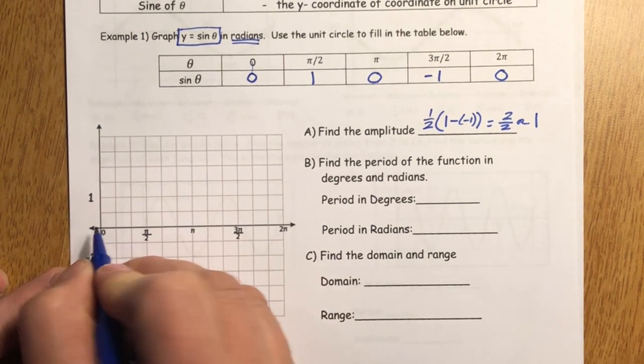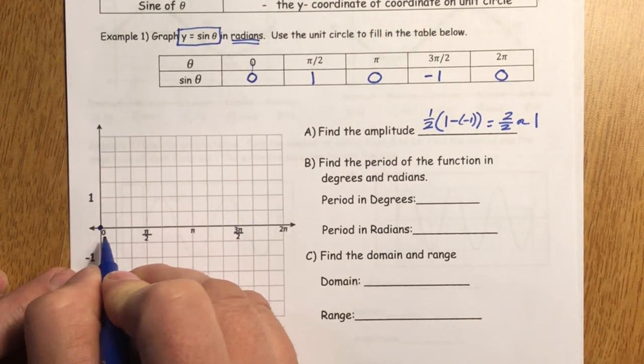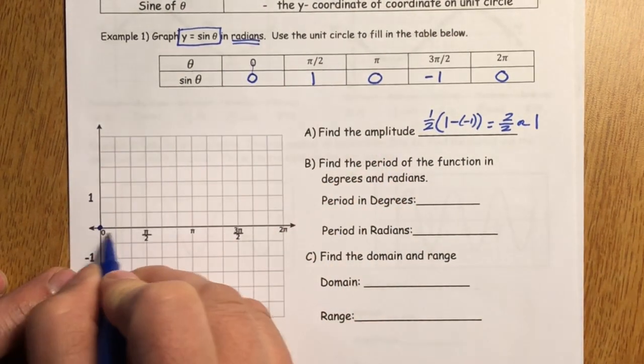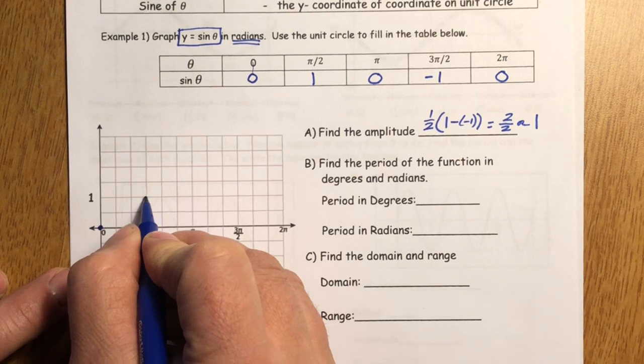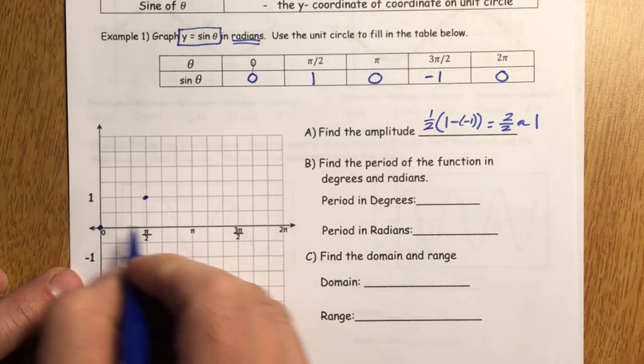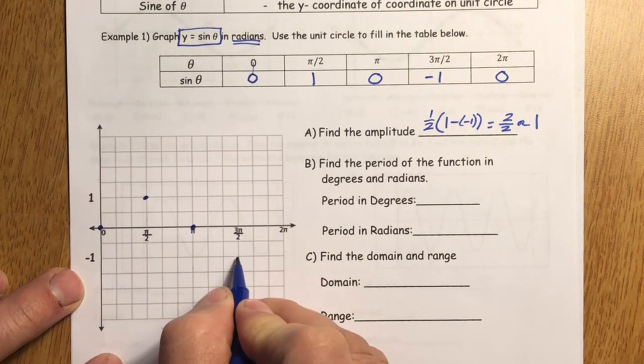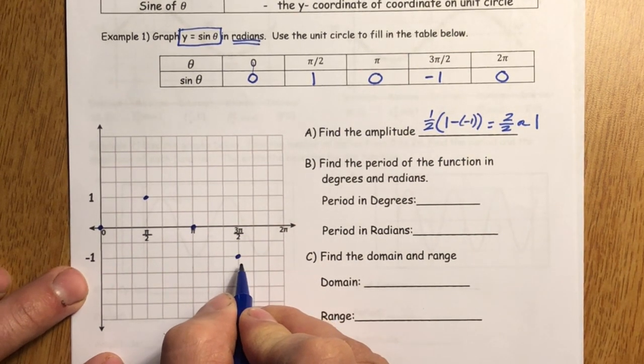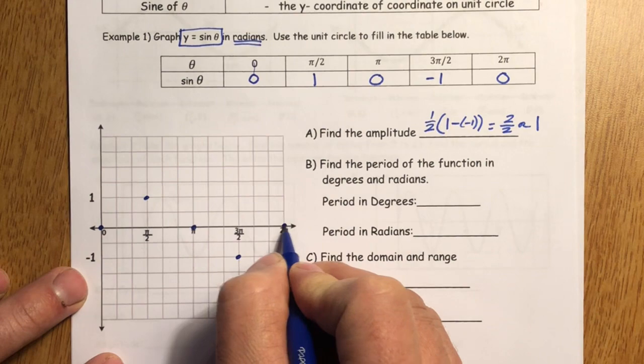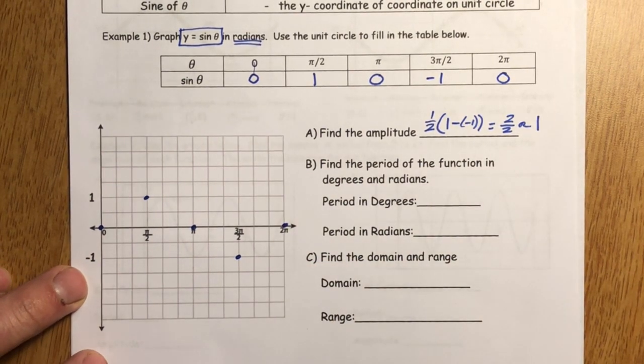The first one was 0, 0. At pi over 2, the y-coordinate was 1. At pi, it was 0. At 3 pi over 2, it was down here at -1. And at 2 pi, it was 0. Now watch this.